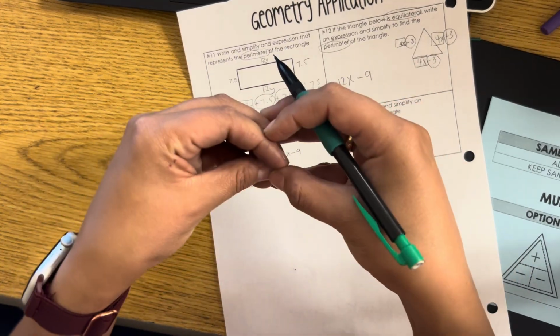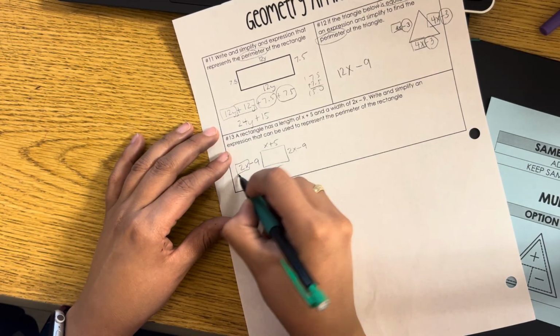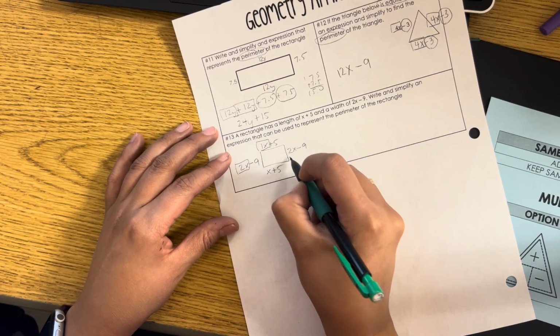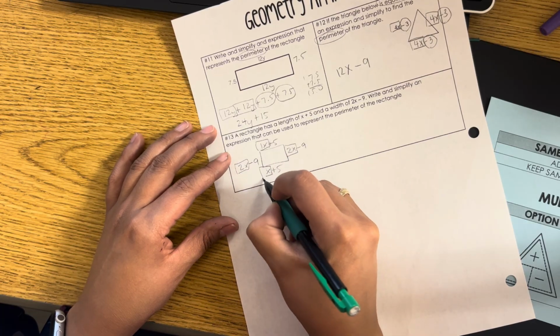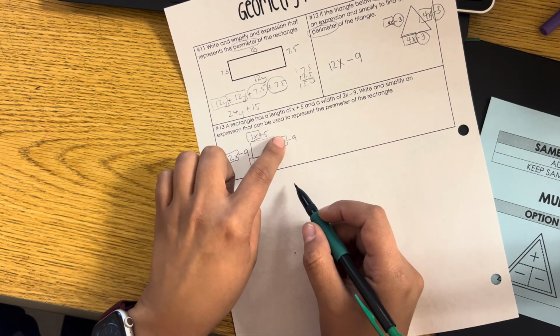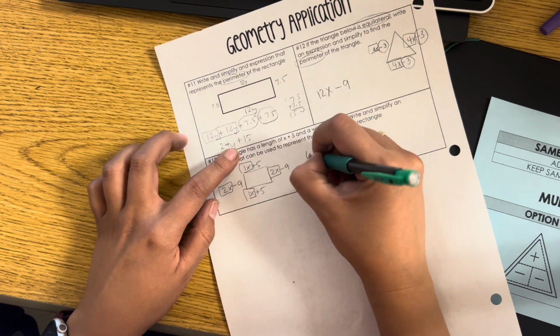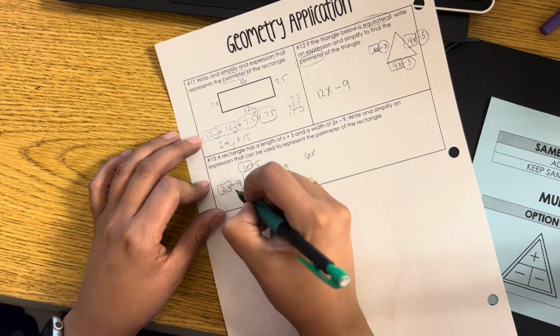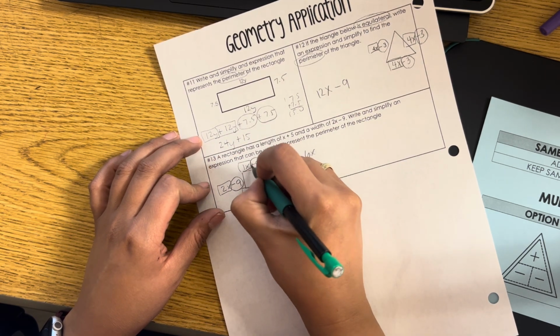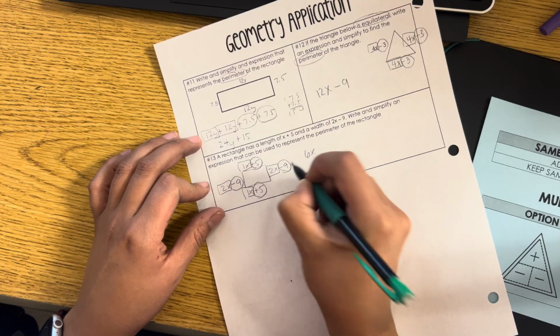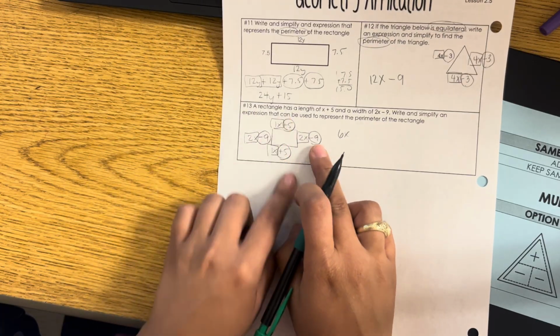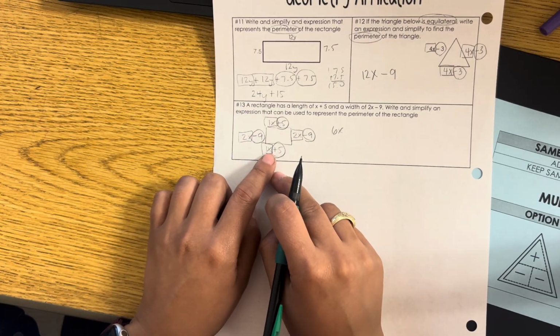So now I'm going to add all my sides together, which means 2x plus 1x plus 2x plus 1x. 2 plus 2 is 4, plus 1 is 6. So 6x. And then we have -9 plus 5 plus 5 and -9. So I got to add them together. Got to be careful here though.